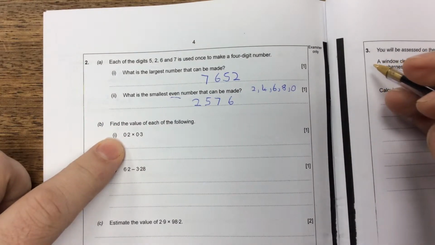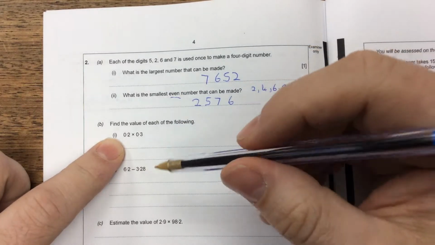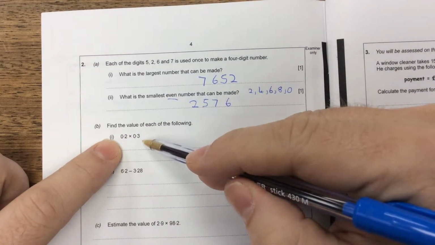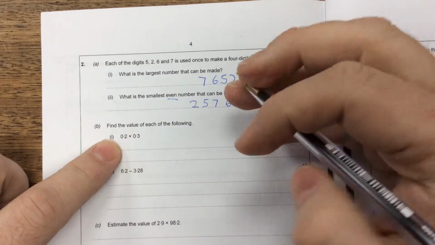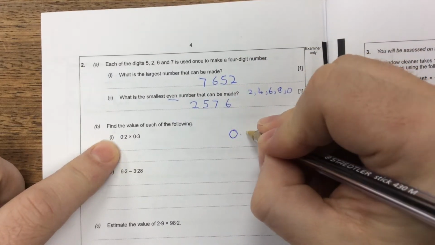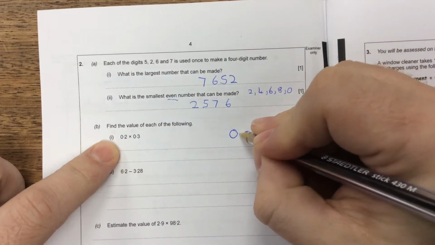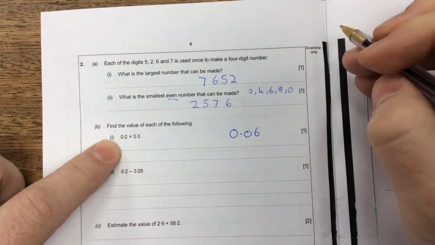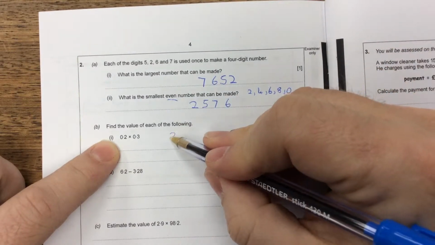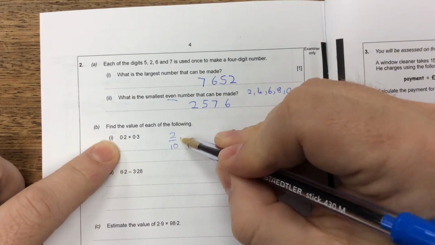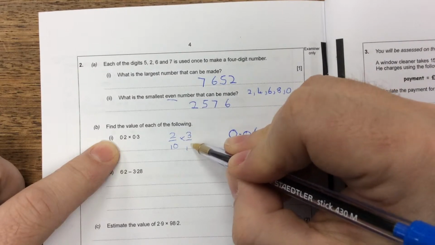Right, these ones. We've done these before. You've got to be careful because 2 3s are 6. It gives you less than 10. So when it gives you less than 10, you have to put a 0 in. So it's 0.06. Reason being, because 0.2 is 2 over 10. 0.3 is 3 over 10.